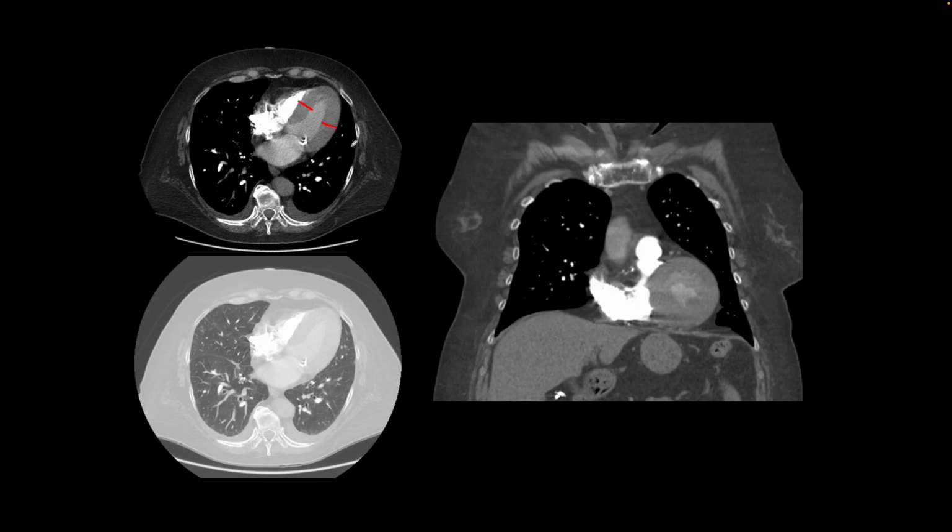When the free wall is more than 2 centimeters, that's a good criteria. More than 2 centimeters in thickness, it's a good criteria to call left ventricular hypertrophy. So on cross-sectional imaging, frequently the trainees would call cardiomegaly, but technically, since it is cross-sectional imaging, we should comment on whether the cardiomegaly is because of hypertrophy, dilatation, or a combination of both hypertrophy and dilatation.